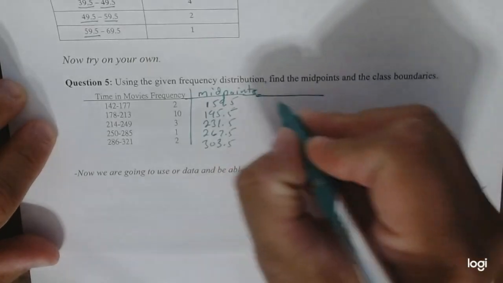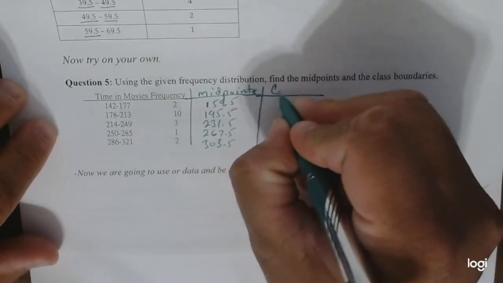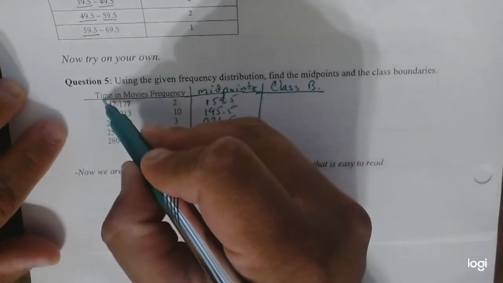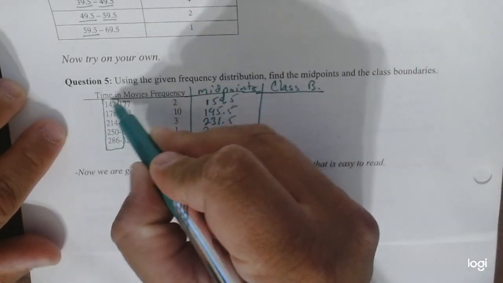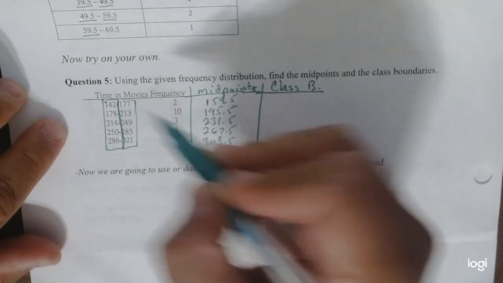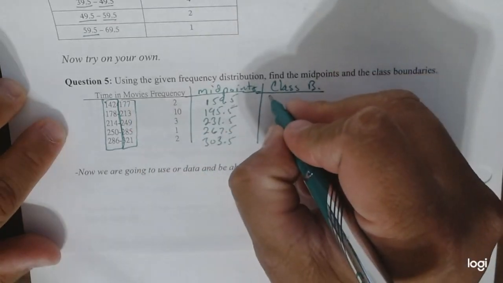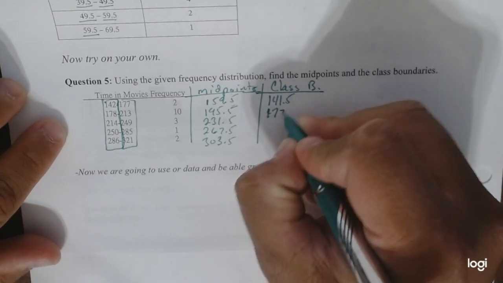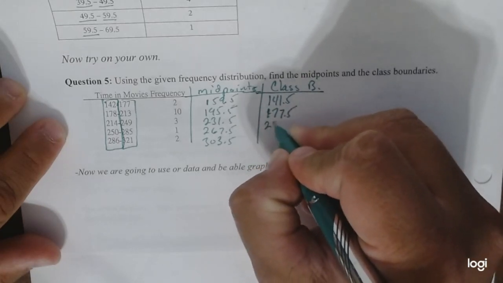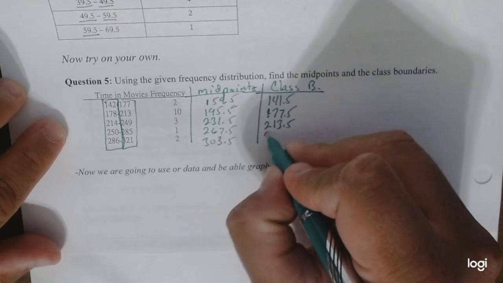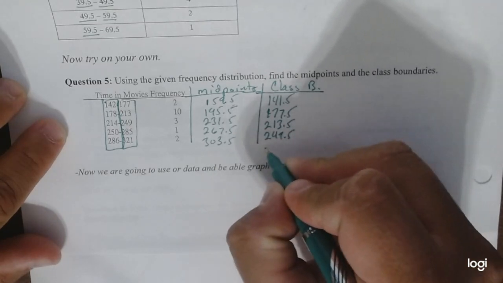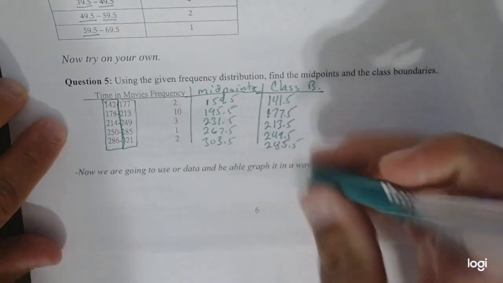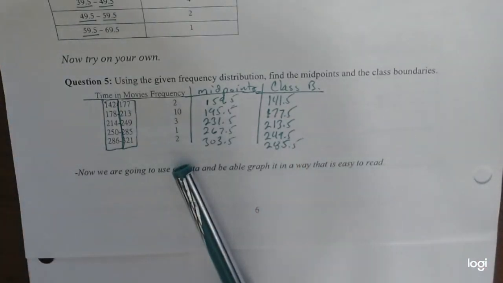Now the boundaries. All of these numbers you should subtract 0.5, and these ones you should be adding 0.5, right? So you should get 141.5, 177.5, 213.5, 249.5, and then finally 285.5 for the lower.